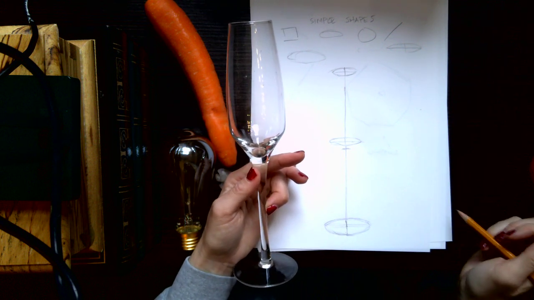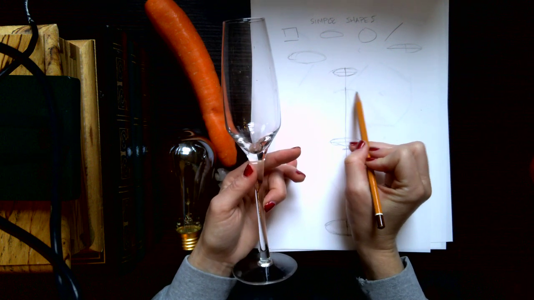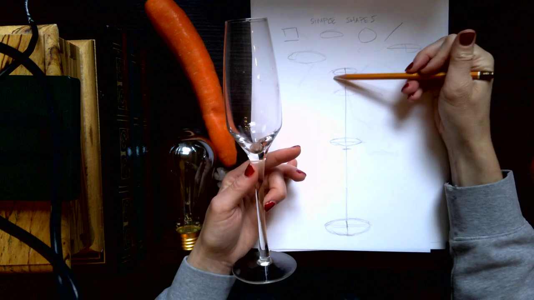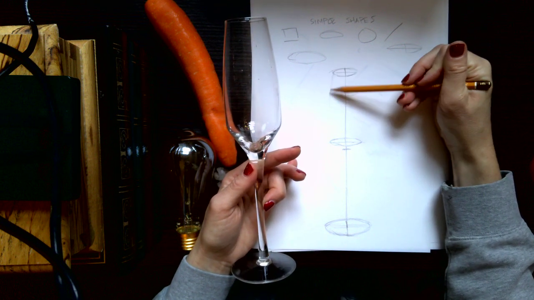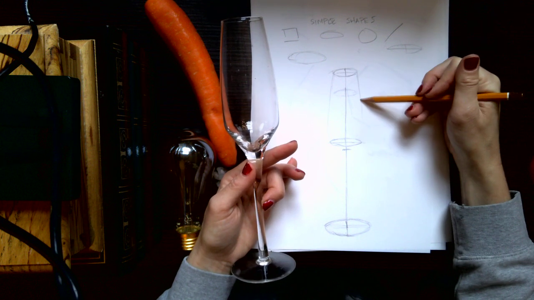Okay, so now that I've started with this form, I can go down the shape of the glass if I want to add any more evenness to the flute, but I'm just going to use these marks as guides.